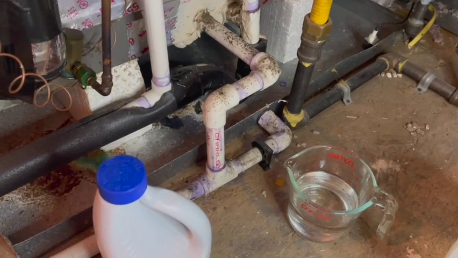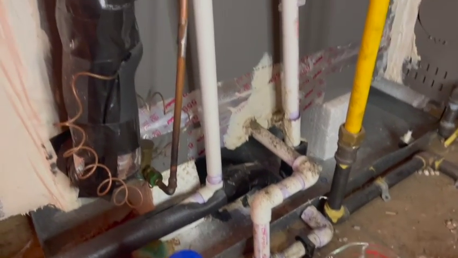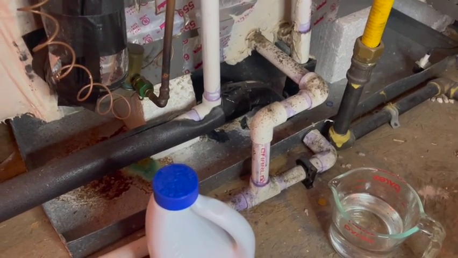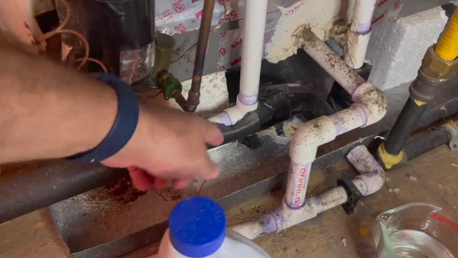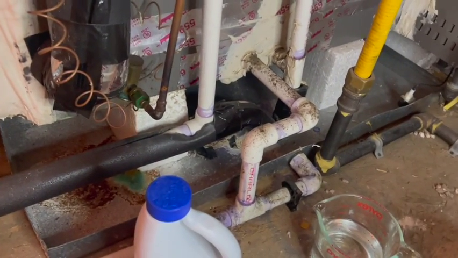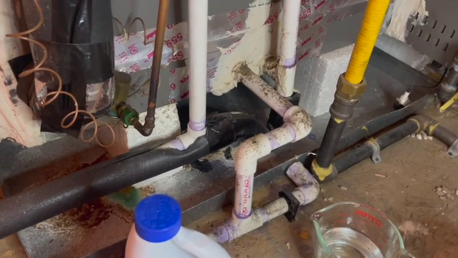And then for the secondary line that goes to the exterior of the house, we don't want to pour bleach on the side of the house, so we use a vinegar solution to clean out the pan, and then that'll drain through the line to make sure that we have adequate drainage there. There's no algae buildup or anything like that.